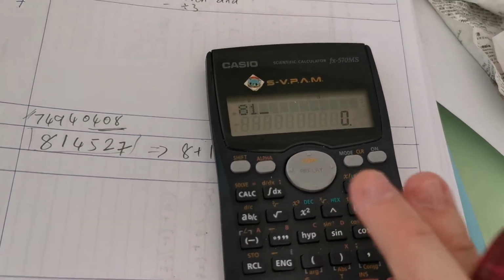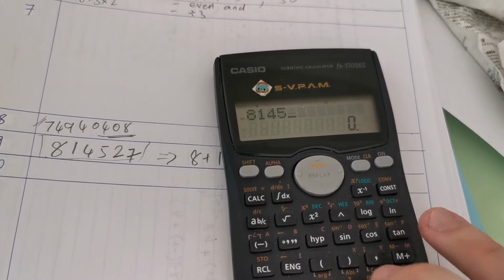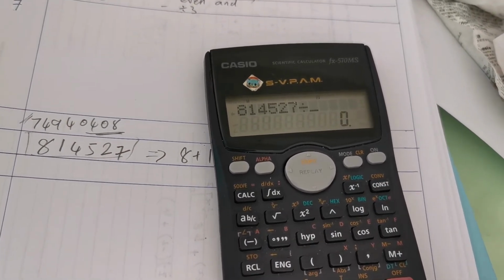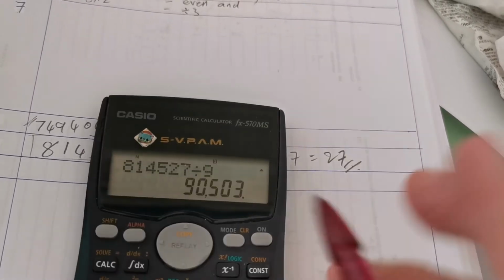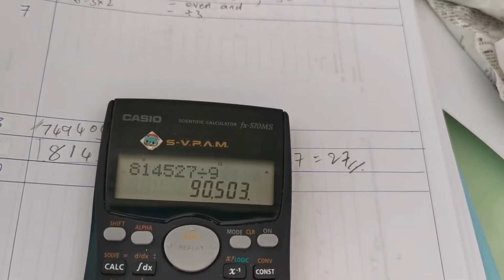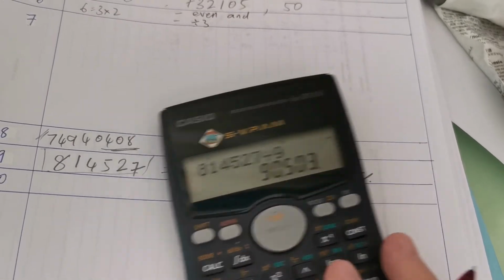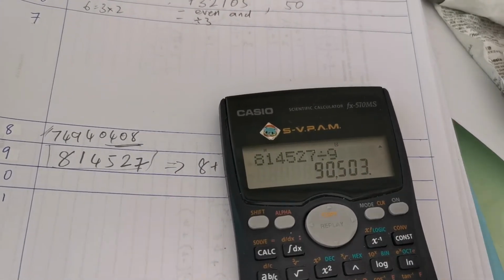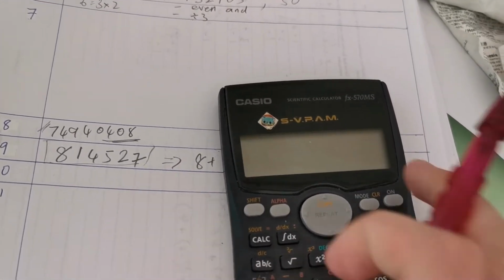Let's check it. Bam, you get 90,503, which is clearly divisible without remainder. So this number is divisible by 9.